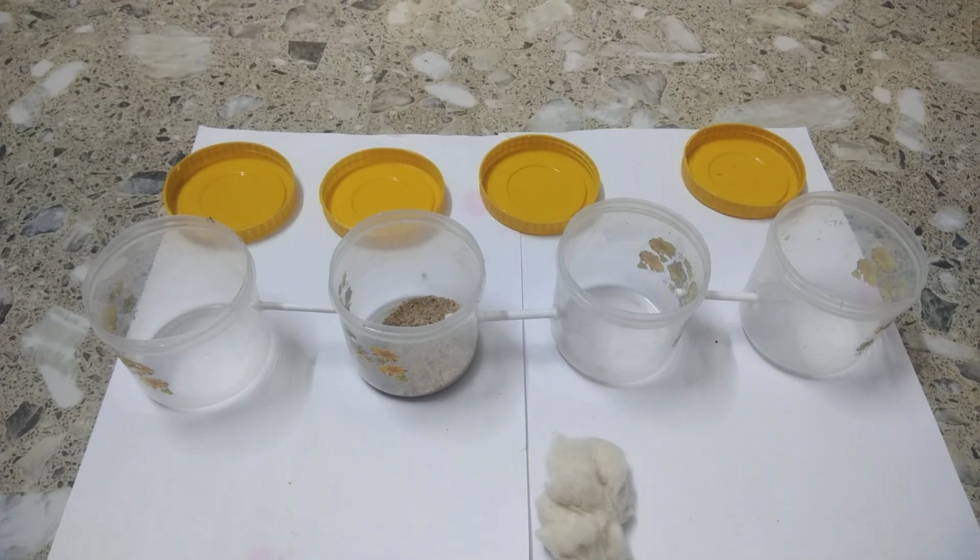Hello everyone. Today I will show you the model of filtration of water. First of all, we will explain what is water treatment.